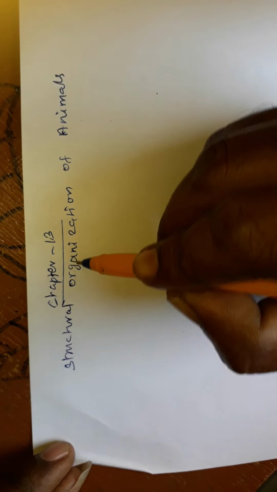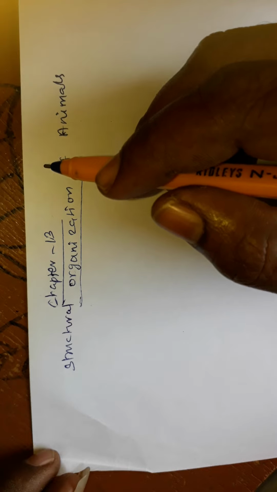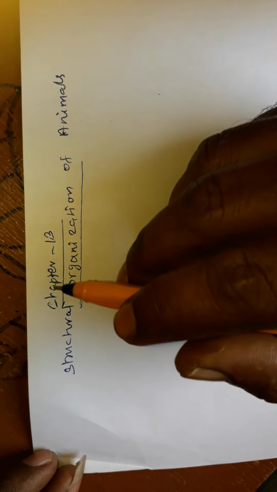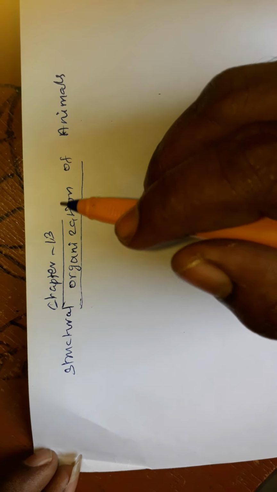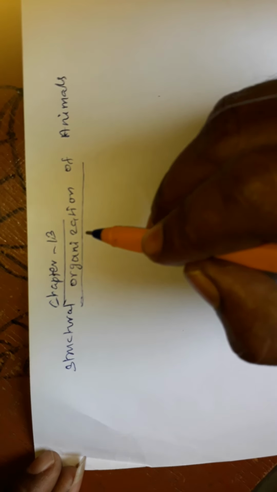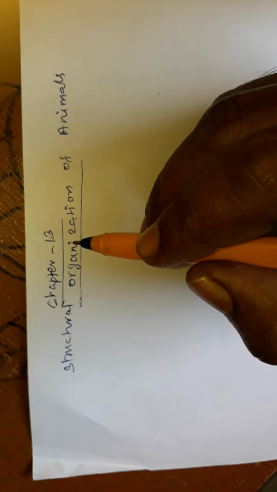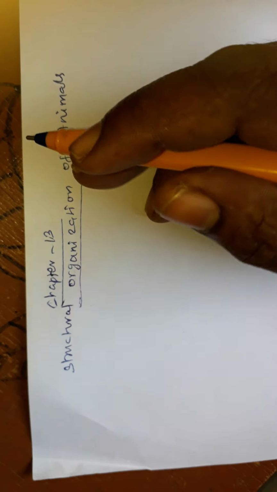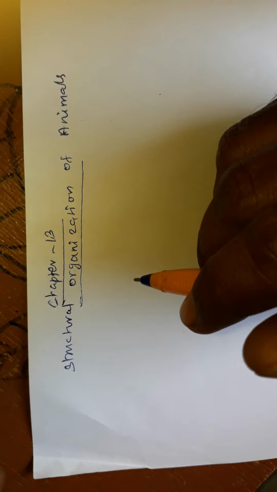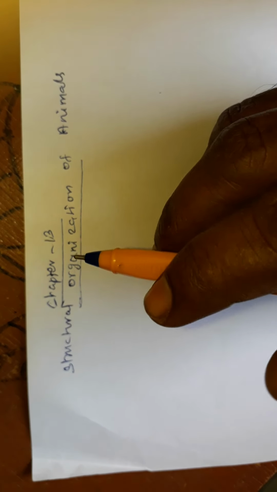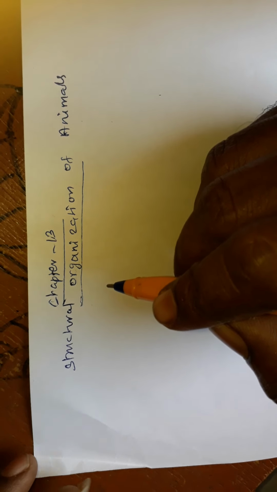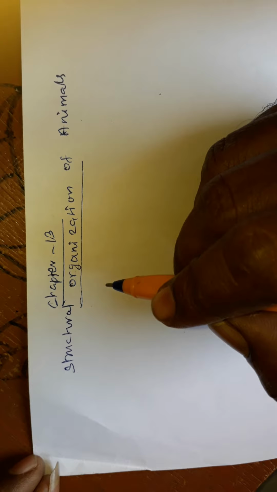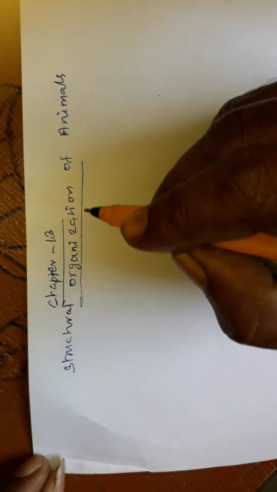Okay, why is this lesson introduced in the 10th standard? Because we know our organs and organ systems, especially in vertebrates and invertebrates. What are the organ systems in our body? They resemble those of animals, and we also learn the physiological function of each organ, based on medical sciences. That's why I introduced this lesson, structural organization of animals.